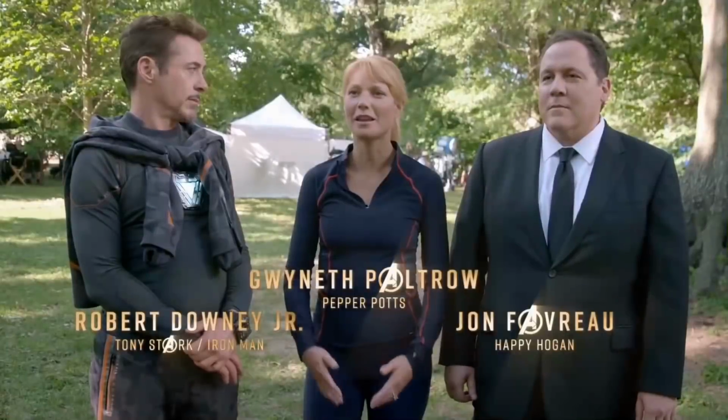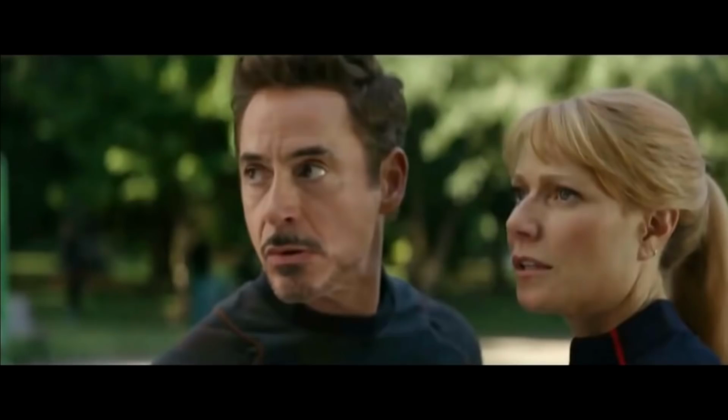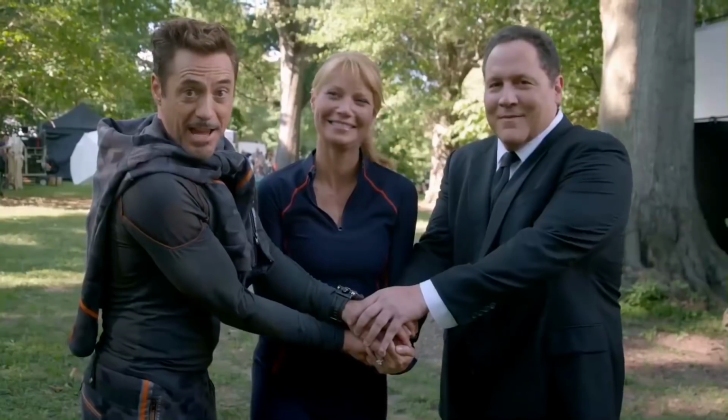A few more things. There's footage of Jon Favreau on set, dressed again like he's to play Happy Hogan. I think there's a fair chance that the early Pepper Potts and Tony Stark scenes were going to feature him, but then they were removed.